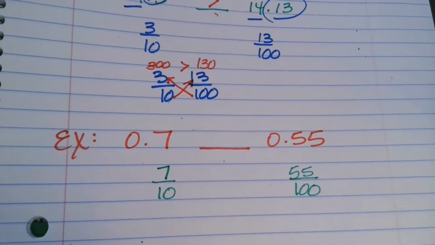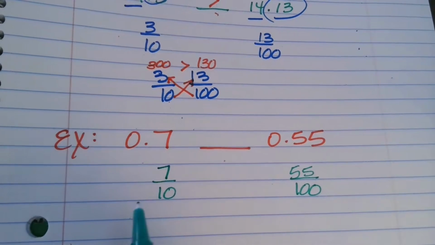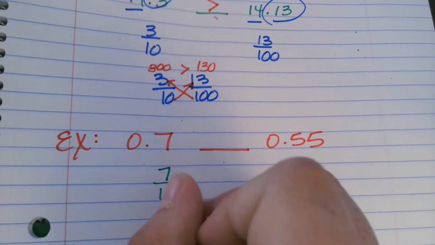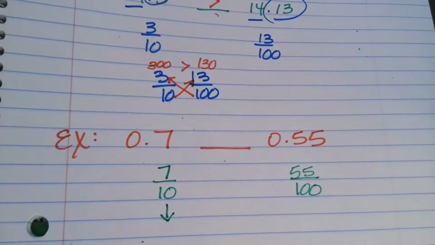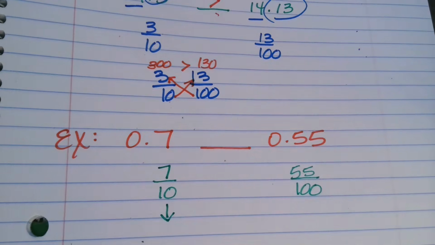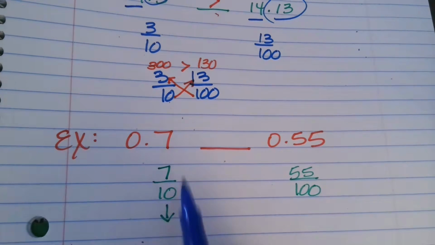Too much drama. Now, if I look at 7.5, let's look at that fraction. What would the fraction of half of this be? Think about that for 1 second. I've got a fraction that's 7/10. What would a fraction that represents half equal?